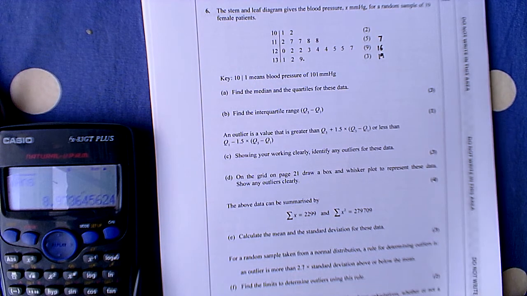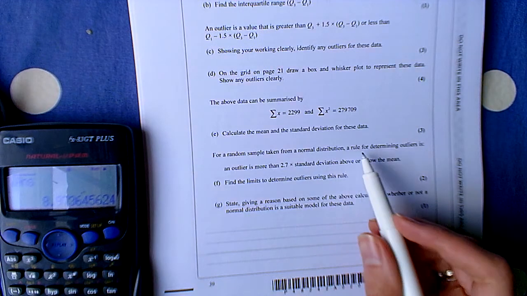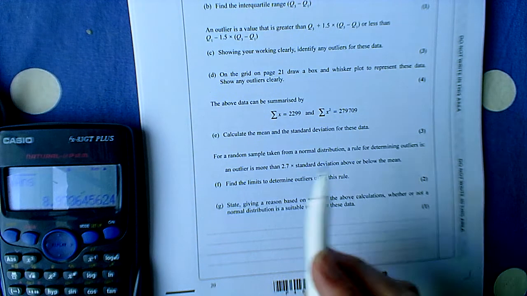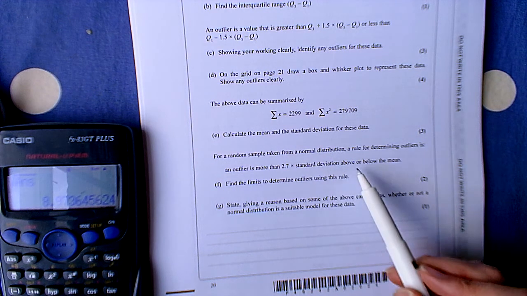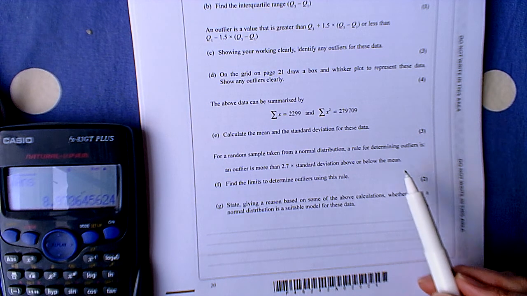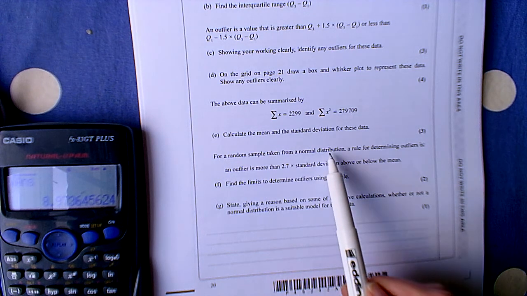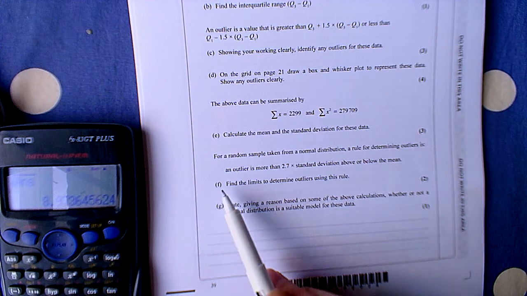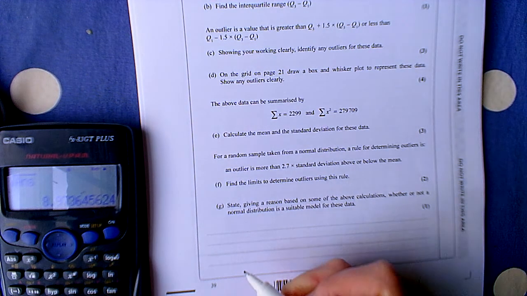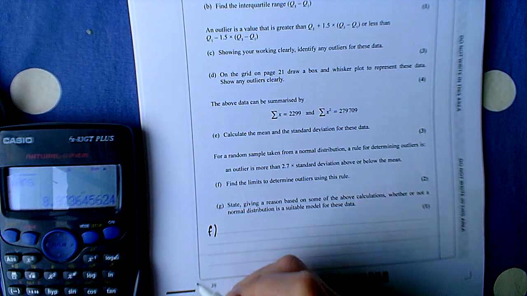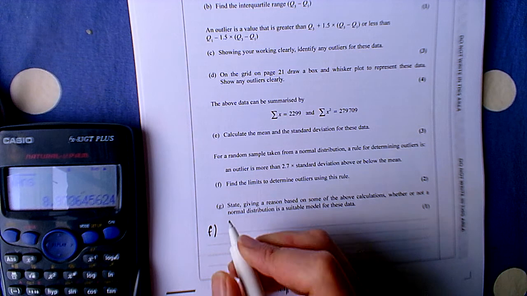next up, for a random sample taken from a normal distribution, a rule for determining outliers is that an outlier is more than 2.7 times the standard deviation above or below the mean. So this is a rule if a random sample is taken from a normal distribution. Then it says, find the limits to determine outliers using this rule. So I'm going to squeeze that down here, part F. So we would need 2.7 times the standard deviation above or below the mean.